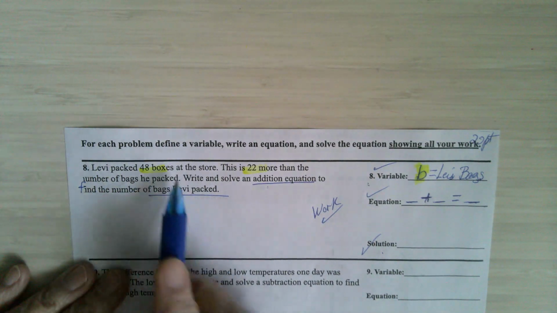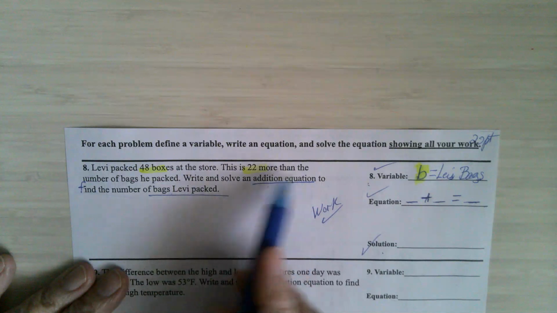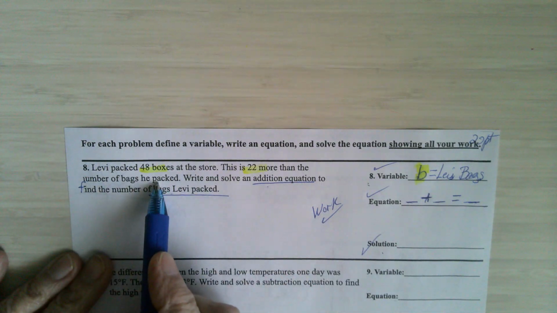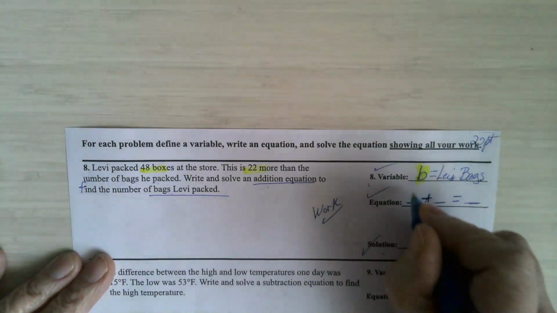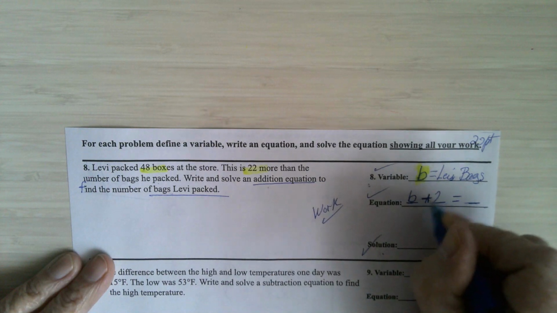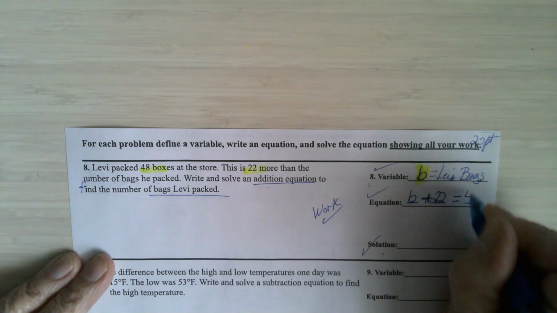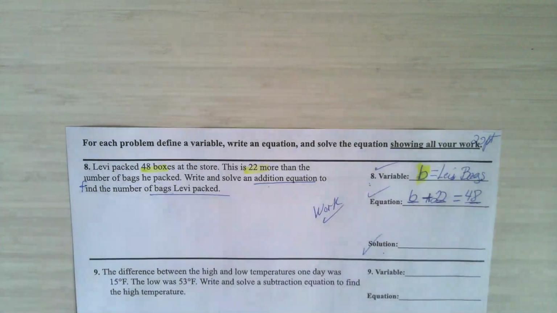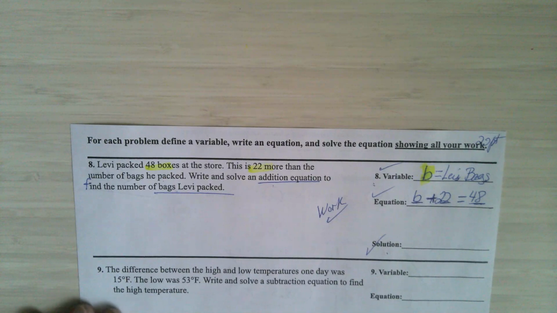Well, 48 is 22 more than the number of bags he packed. Well, it's going to be the bags he packed plus 22 equals 48. That's where you're going to fill in your numbers. Doesn't that make sense? Levi's bags plus 22 equals the total number of bags he has, which is 48. Any questions on that?